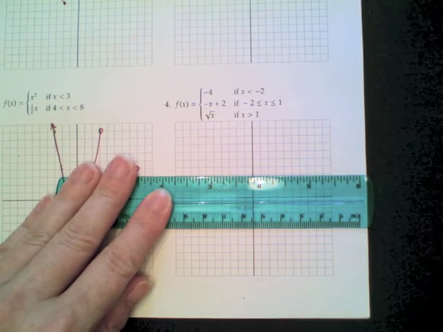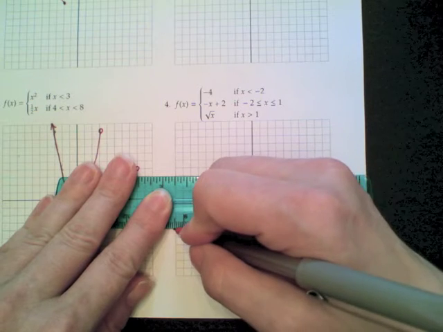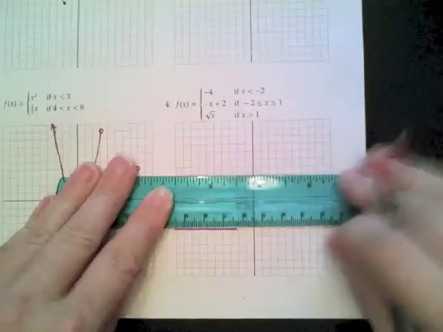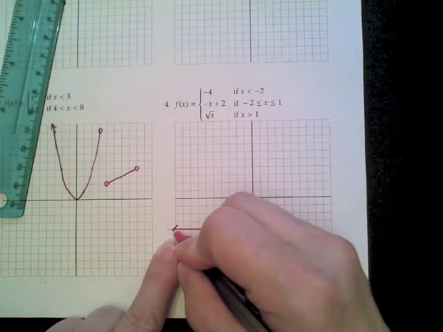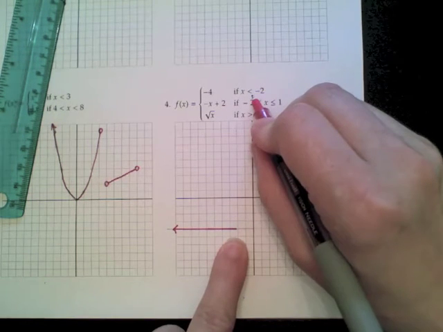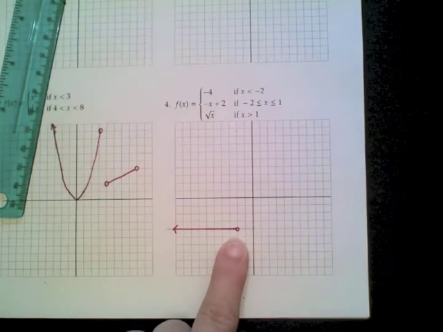And really, I can hold my ruler here and draw in. I need to make sure I stop at -2. Then I can put my arrowhead on that end. And on this end, this is a strict inequality, so I want an open circle.